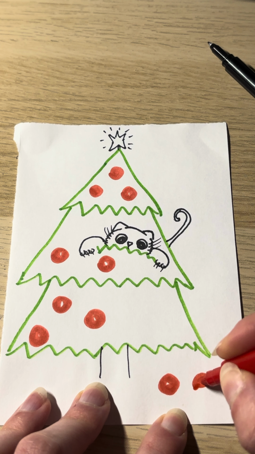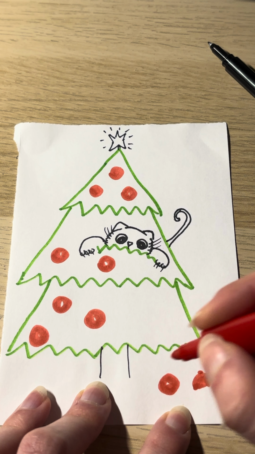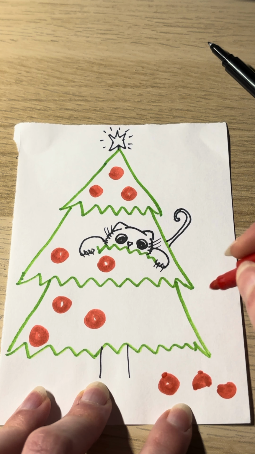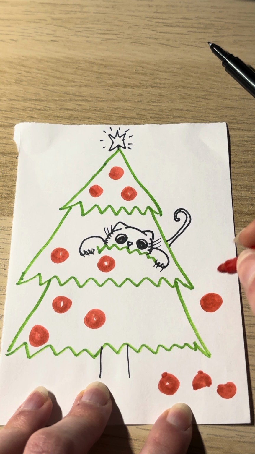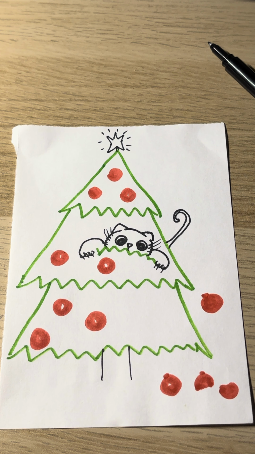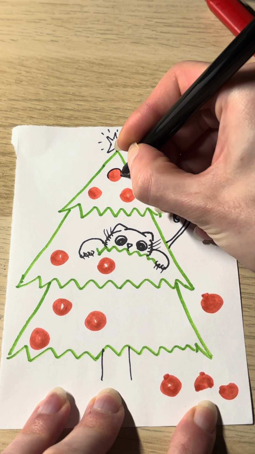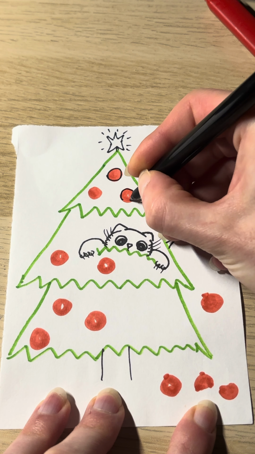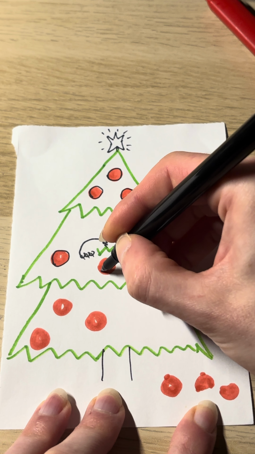And this one's just going to kind of be like half of a bauble. There's the other half. And imagine that there's one flying here. Okay. Going back to the thin marker pen, and I'm just going to draw some outline to my baubles. Doesn't need to be perfect.